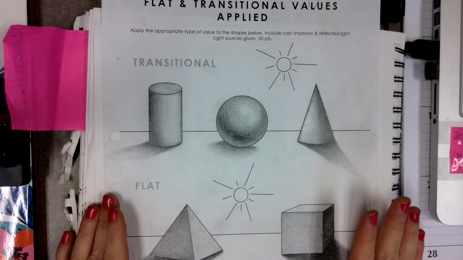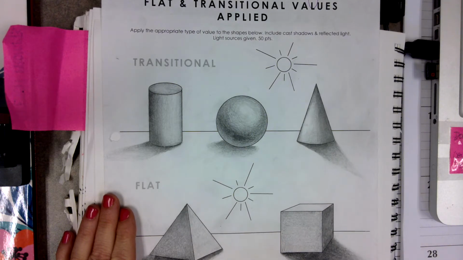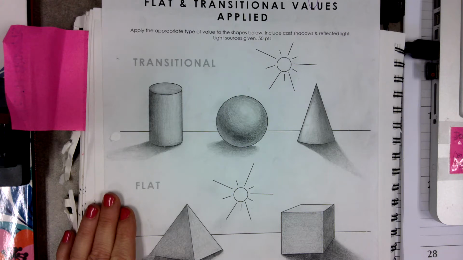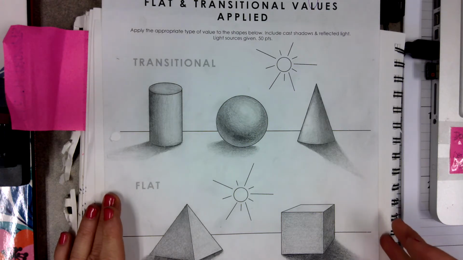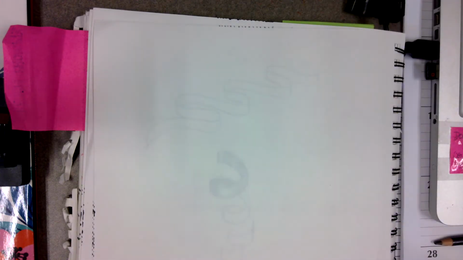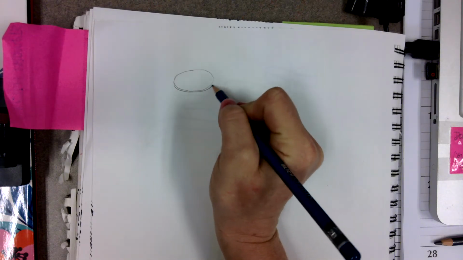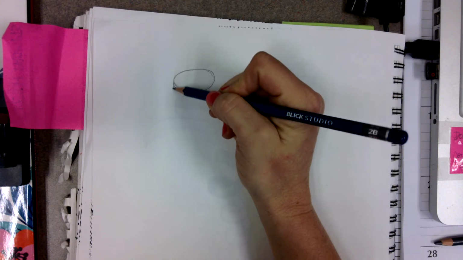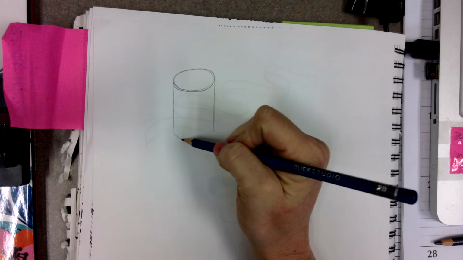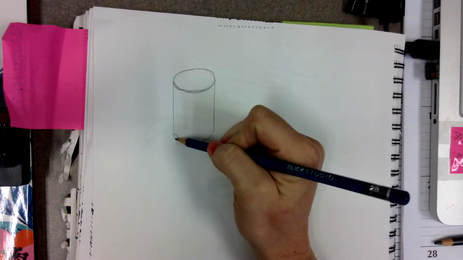But you are going to draw 5 different shapes: cylinder, sphere, cone, pyramid, and cube. And then you are going to shade 3 of them to make them look 3-dimensional. So how do I do this? I'm going to start with my 2B pencil. A cylinder is basically an oval or an ellipse, 2 straight lines down, and then another curve. Now this curve matches this curve.